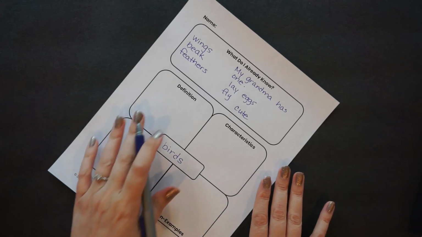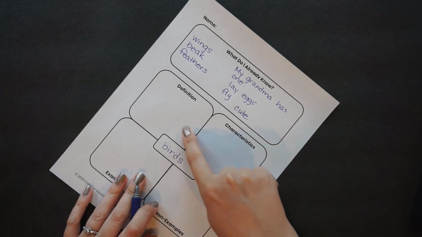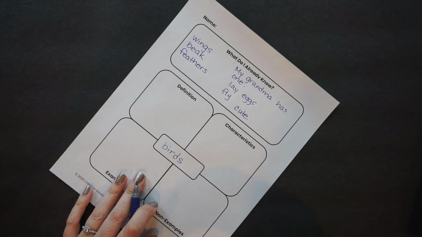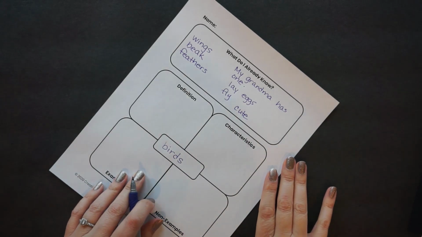Now this version of the Frayer model has this definition box, and I am going to write a definition in here for you. I don't like this because the definition typically does not help the students that I particularly work with. It may for you. That's why I wanted to give you this option and show this option to you.